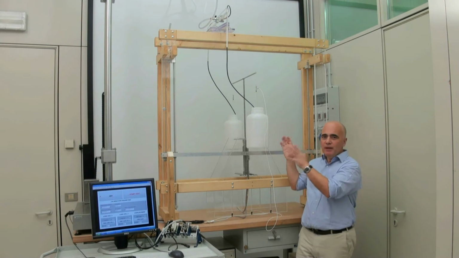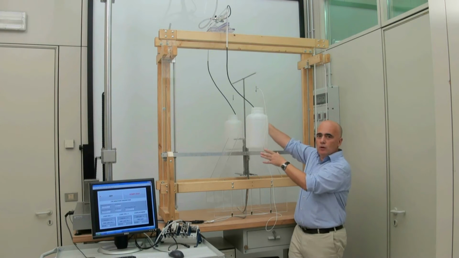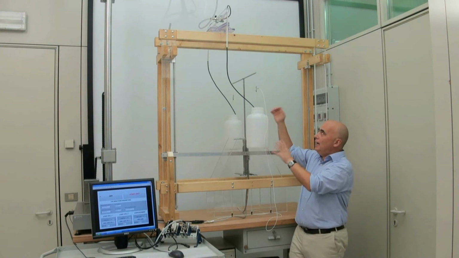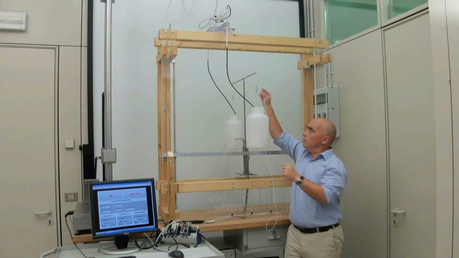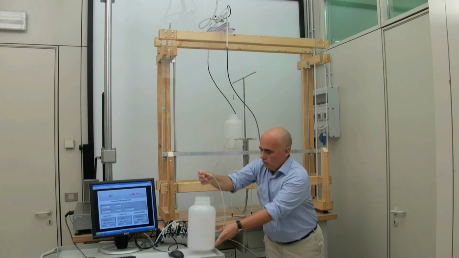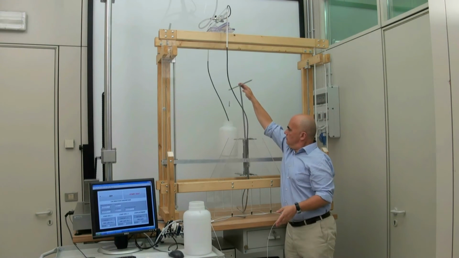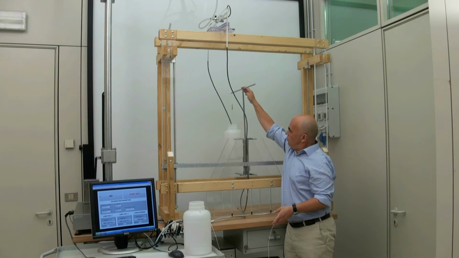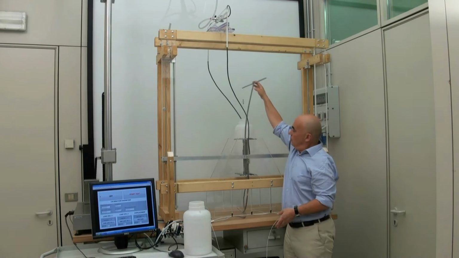This is the experimental setup. The dead load is provided by filling these two containers with water, and the load is measured through these two miniaturized load cells. If we get rid of this container, we see the system with the penetrating blade. So this is the straight configuration, and when it buckles, it goes like this.